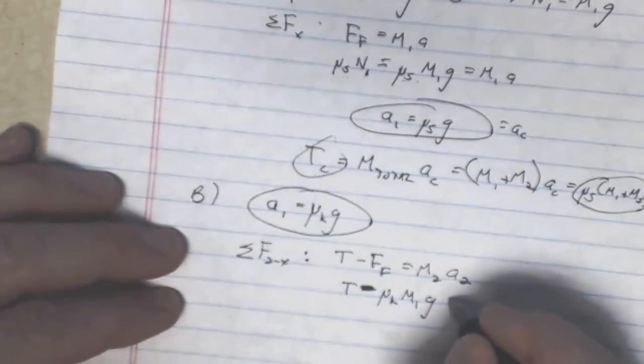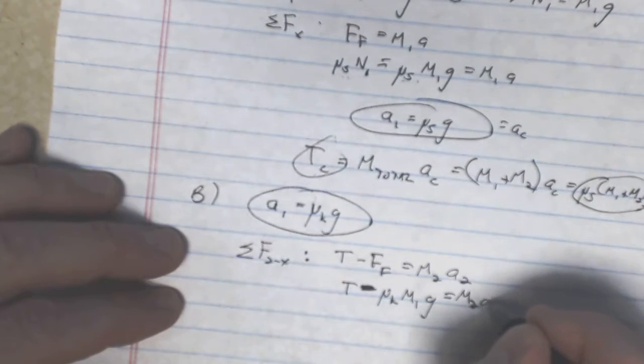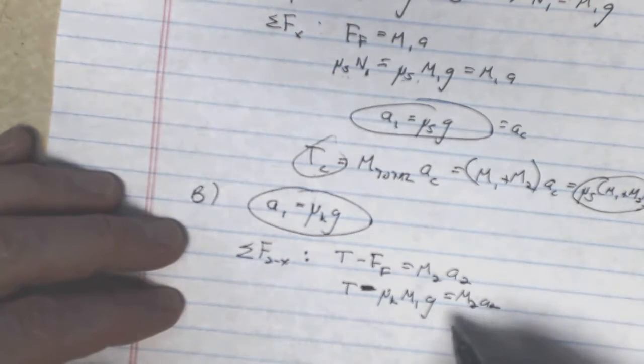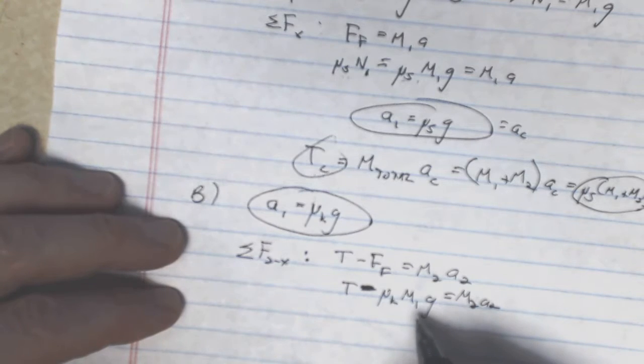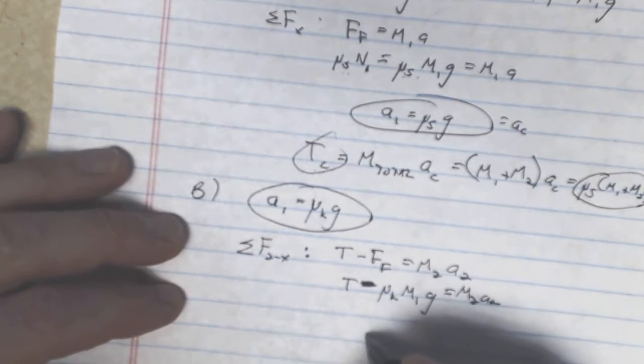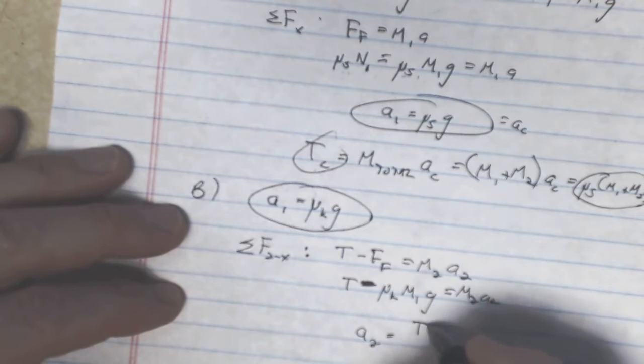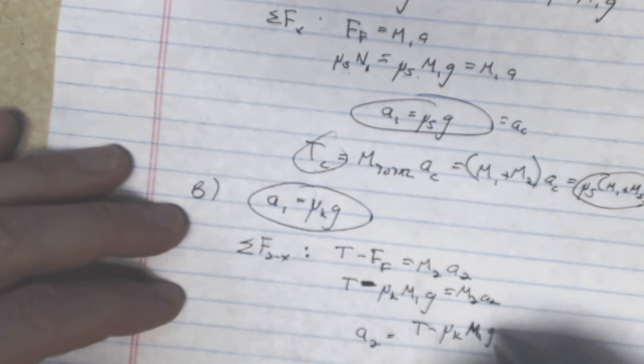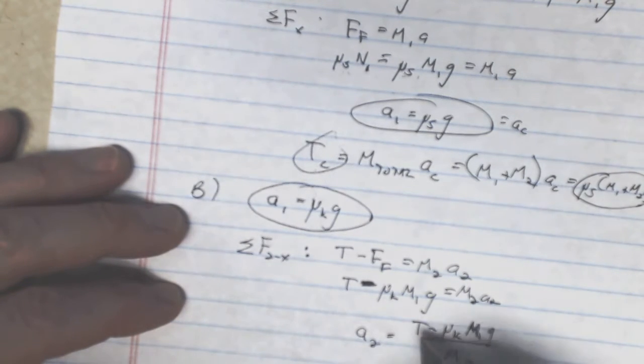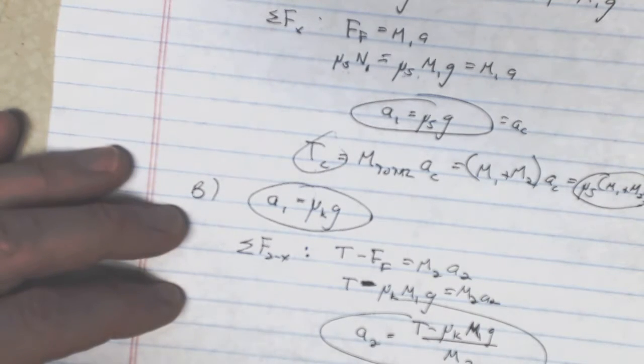So this is equal to m2a2, and I can solve this expression for the acceleration of 2. A2 will be equal to T minus mu k m1g, divided by m2. And that's what I was asked for.